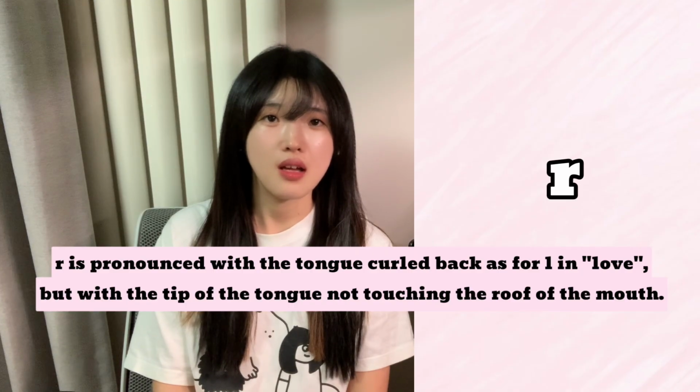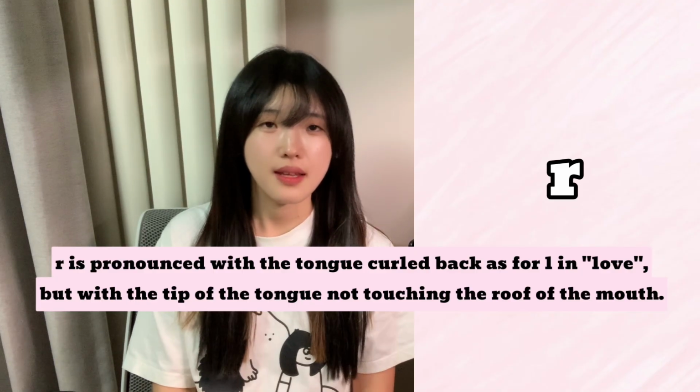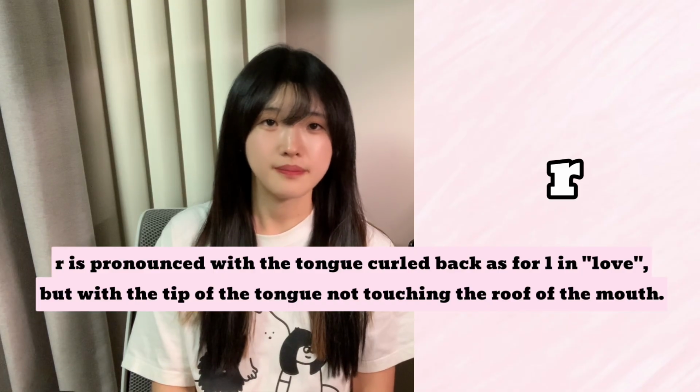L, l, l. But with the tip of the tongue not touching the roof of the mouth. Ri, ri.